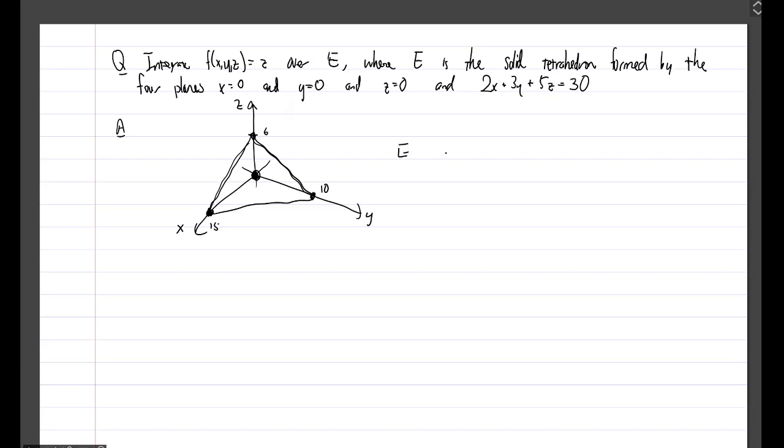So we'll just comment here that E has vertices 0, 0, 0; 15, 0, 0; 0, 10, 0; and 0, 0, 6.